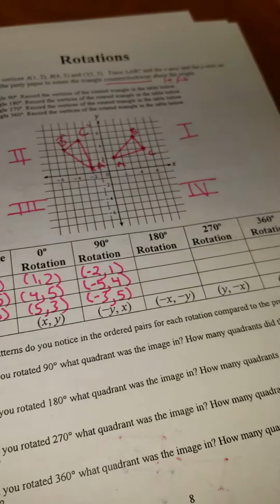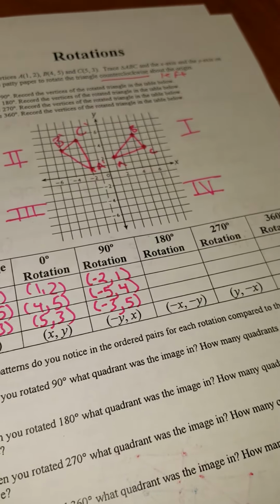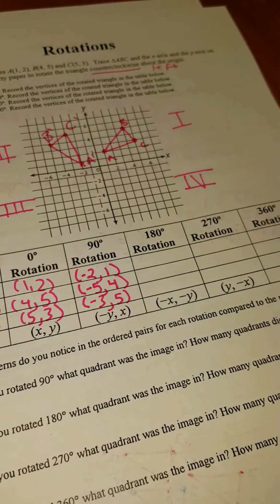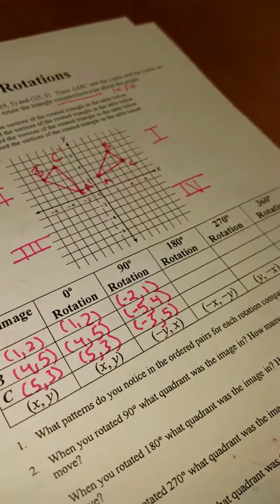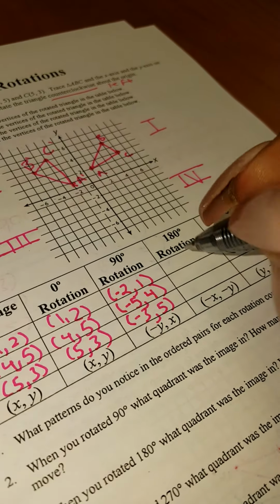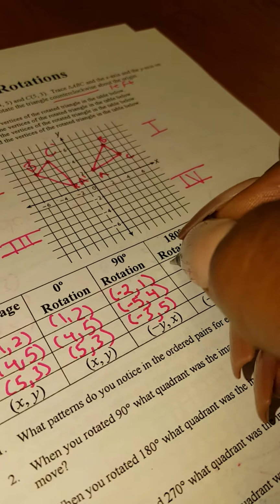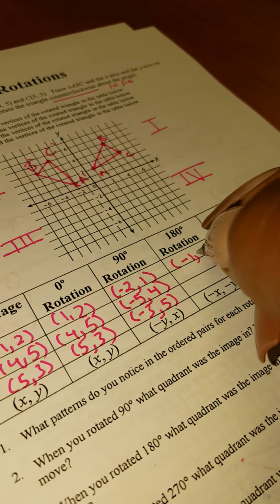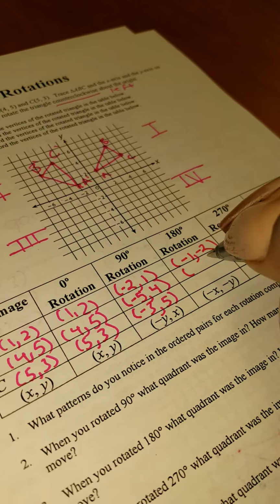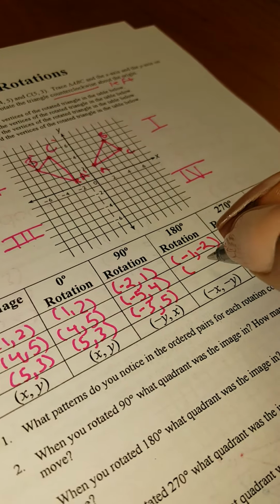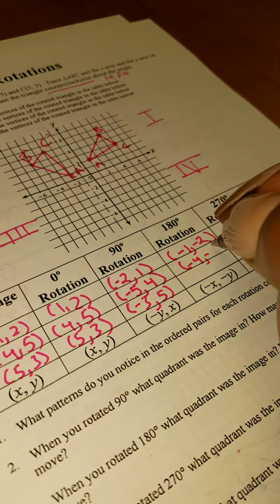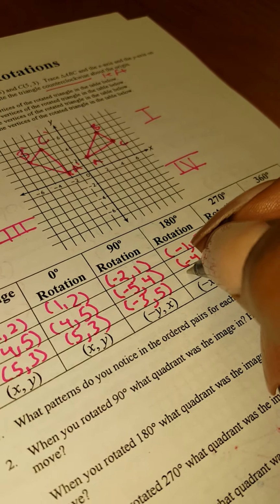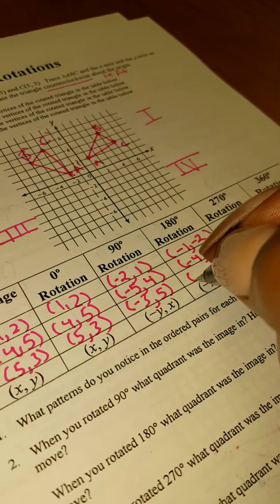Okay, so rotate 180 degrees. How many turns is that? 2. And where's my new A prime? Negative 1, negative 2. B prime, negative 4, negative 5. C prime, negative 5, negative 3.